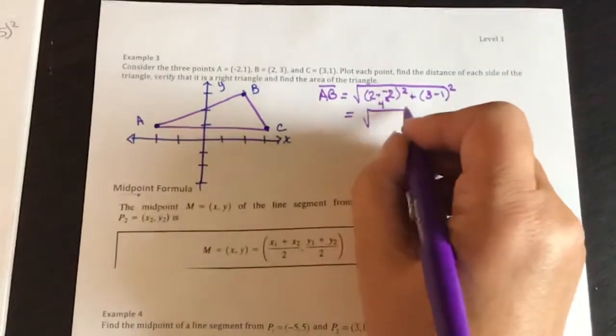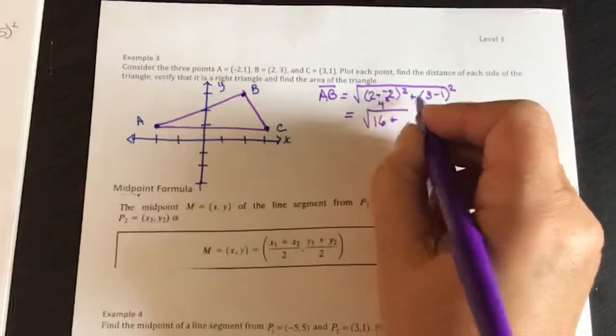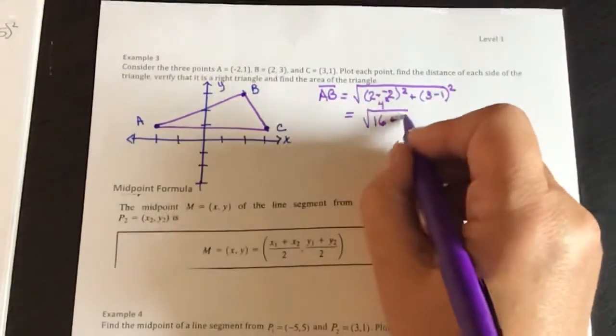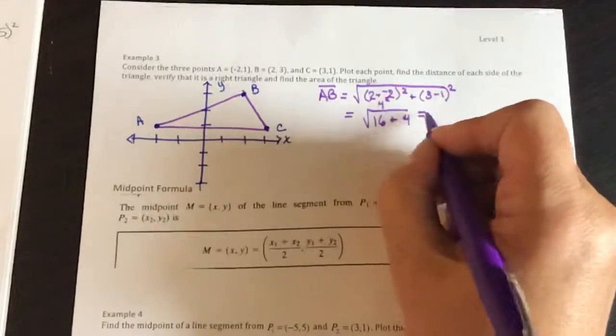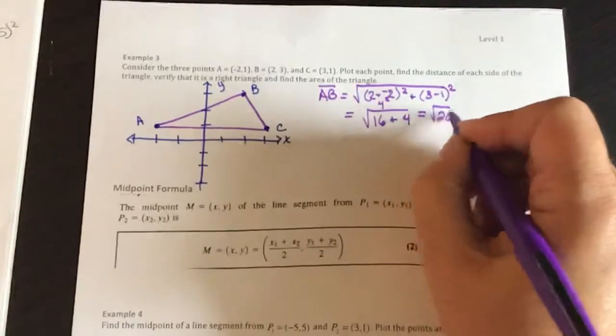So 2 minus -2 is 4. Square it, I get 16. This is still in the square root sign. And I'm going to add that to 3 minus 1 is 2, and squared that, I get 4. So the length of side AB is the square root of 20.